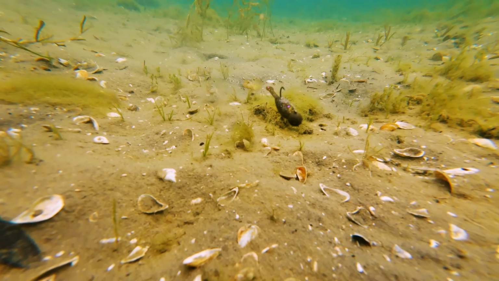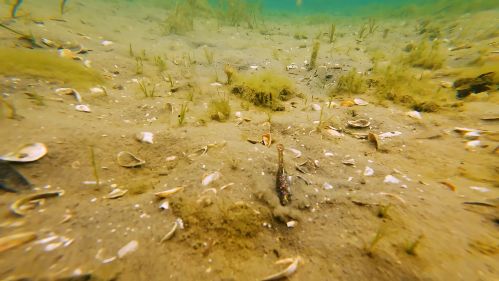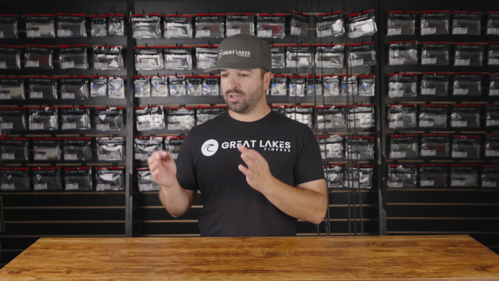Downsizing can have a massive impact on your day. If they're not eating those 3 or 4 inch size baits, going down to like a 2 or even under 2 inch bait can turn a group of fish that aren't eating into super hungry, and you're having one of the best days of your life.